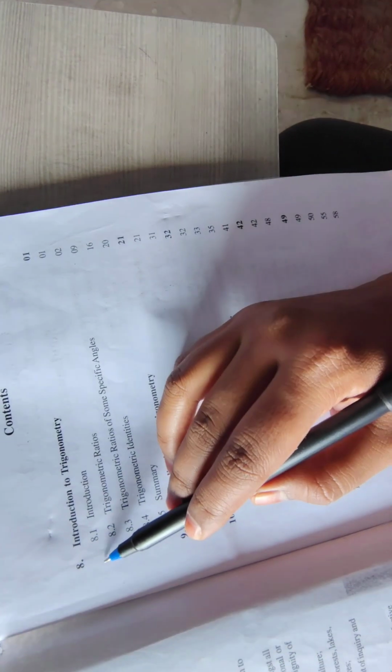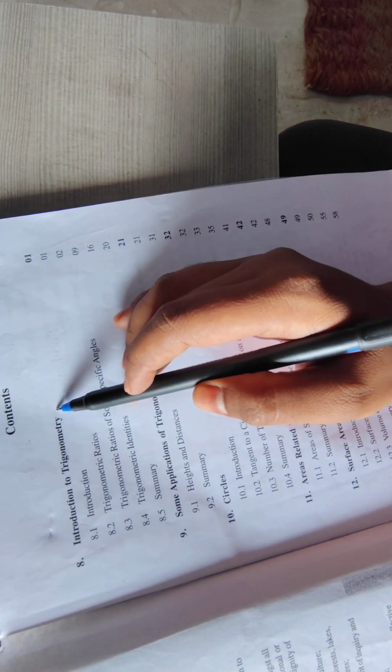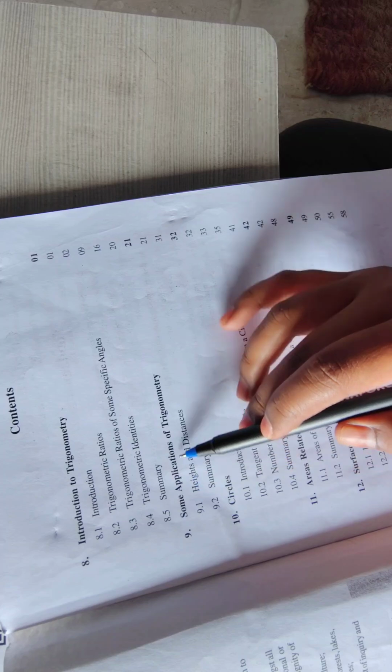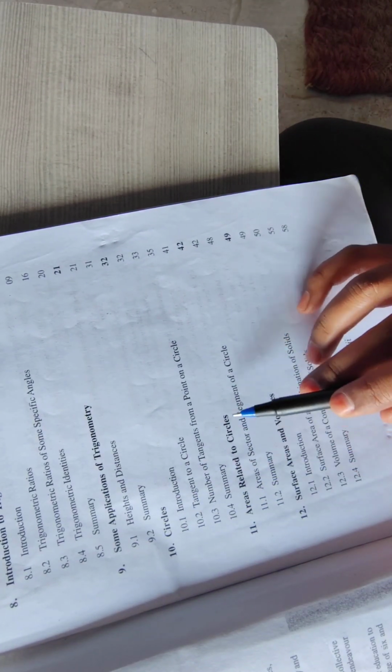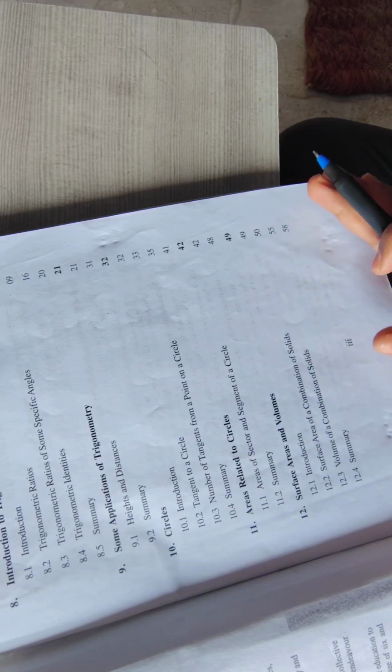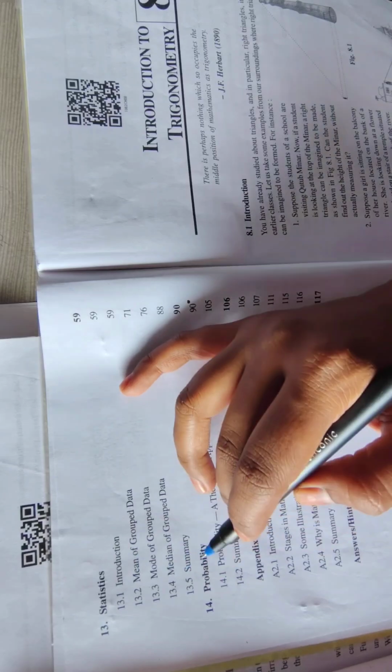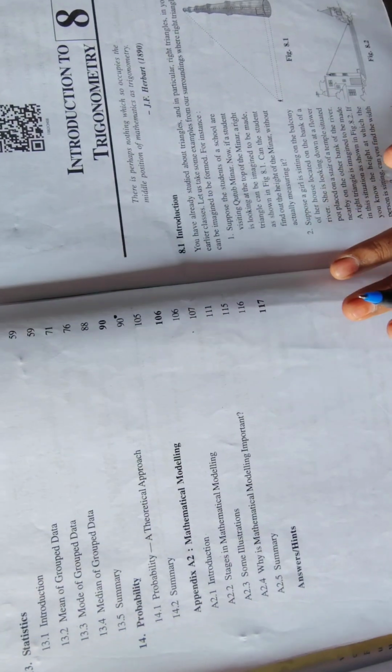Part 2 starts from the 8th lesson, introduction to trigonometry. The 9th chapter is some applications of trigonometry, 10th is circles, 11th is areas related to circles, 12th is surface areas and volumes, 13th is statistics, and 14th is probability. So you have a total of 14 lessons. From today onwards we are going to start our first lesson.